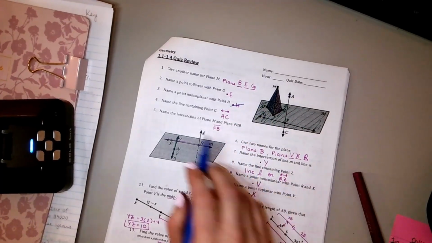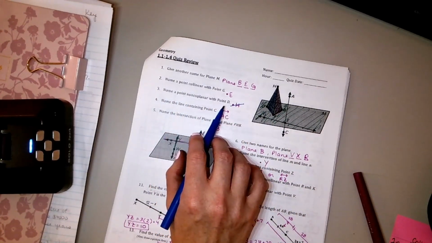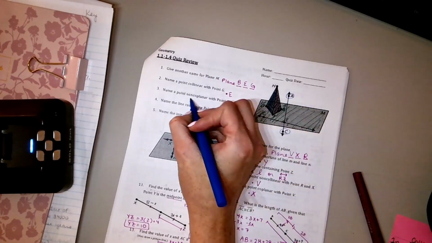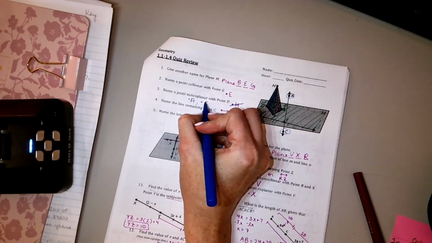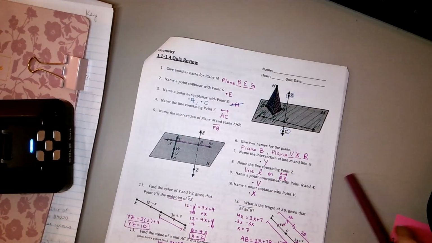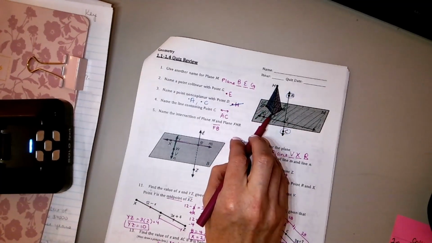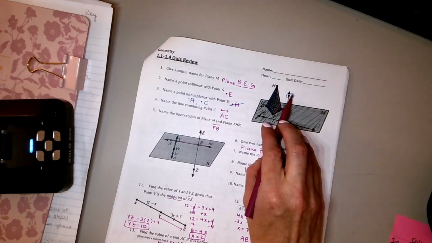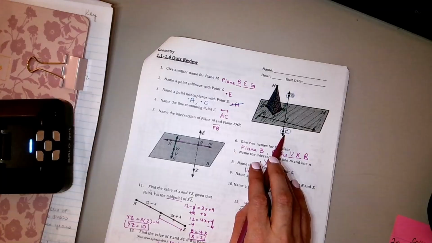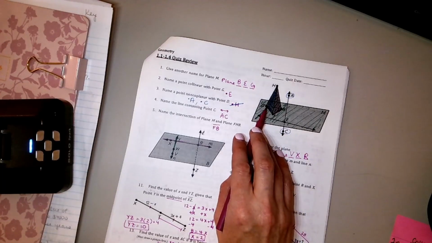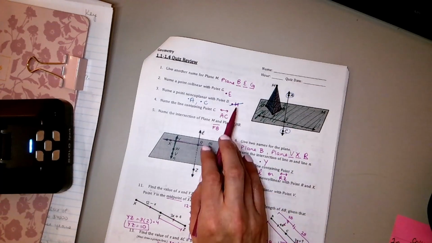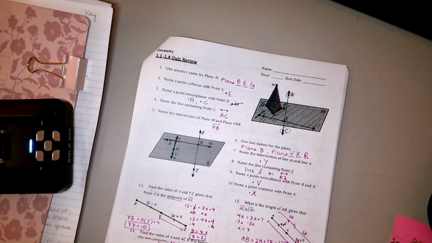The better choice for a point non-coplanar with point D would be A or C. Either of those points would work because they are not on plane M, they're not on any plane that point D is also on. A is hovering above, C is down below. So point D is non-coplanar with either A or C. Point H was a bad choice by me. Okay, good luck.